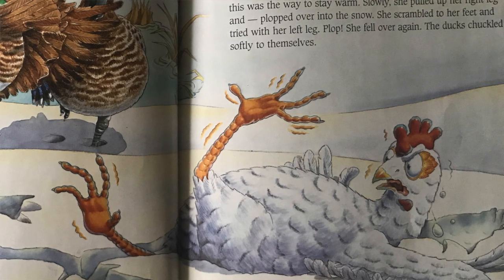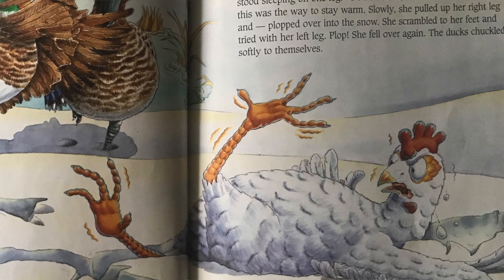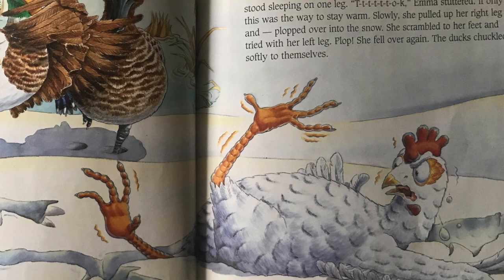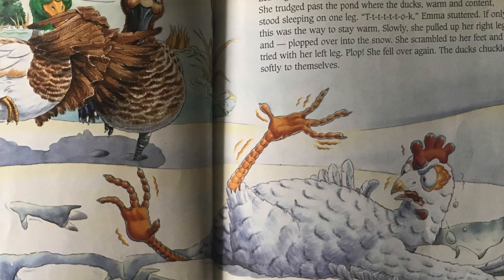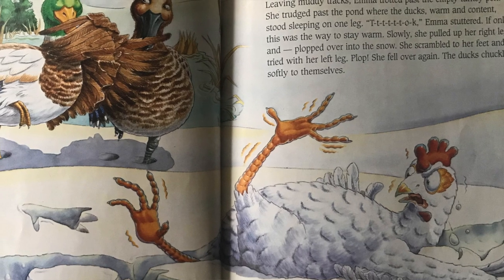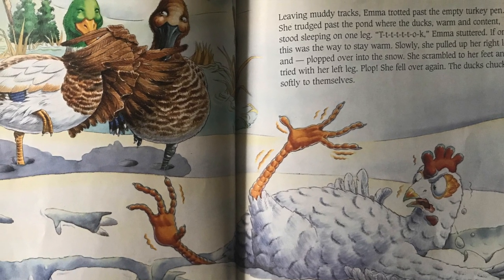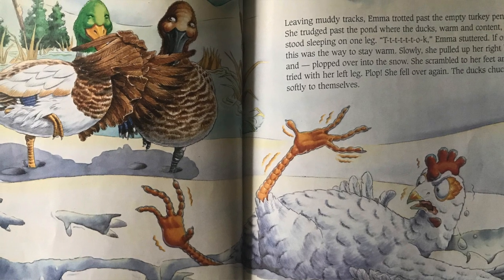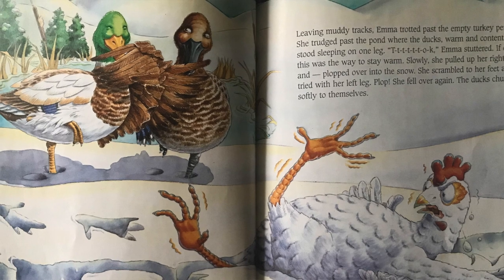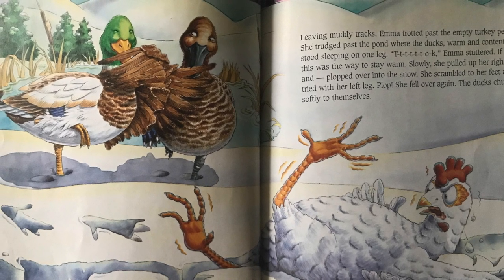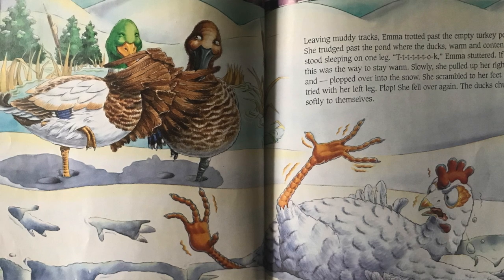Leaving muddy tracks, Emma trotted past the empty turkey pen. She trudged past the pond where the ducks, warm and content, stood sleeping on one leg. "Tuck," Emma stuttered. If only this was the way to stay warm. Slowly she pulled up her right leg and plopped over into the snow. She scrambled to her feet and tried with her left leg. Plop! She fell over again. The ducks chuckled softly to themselves.